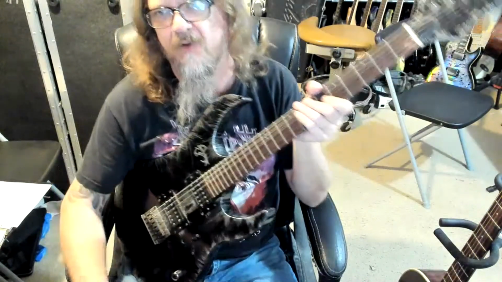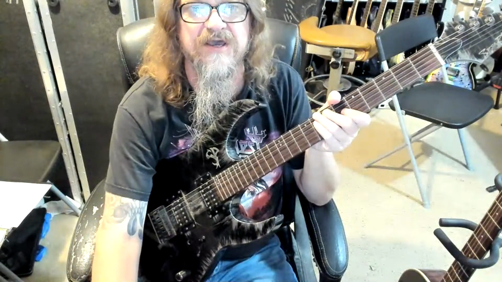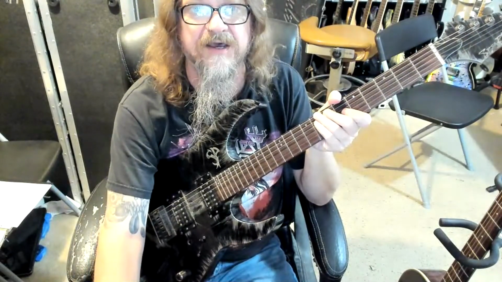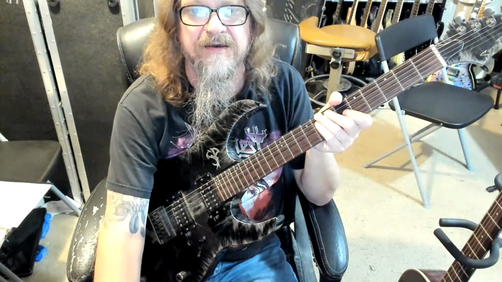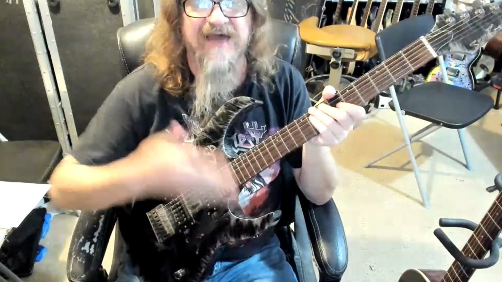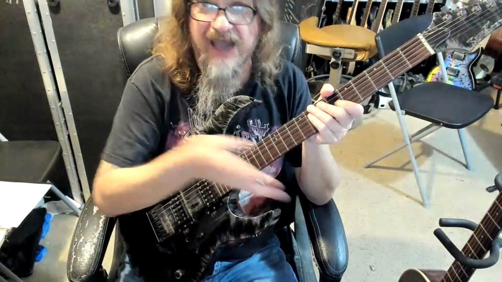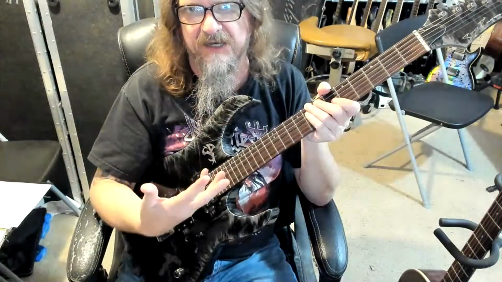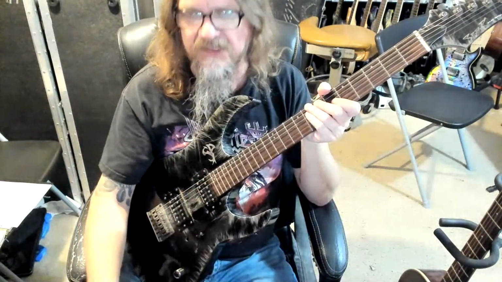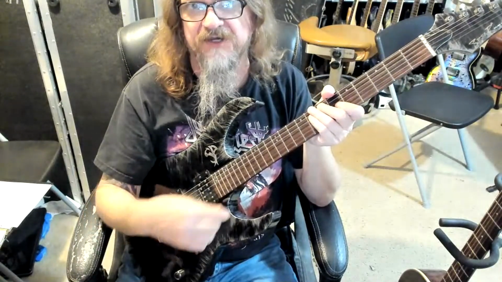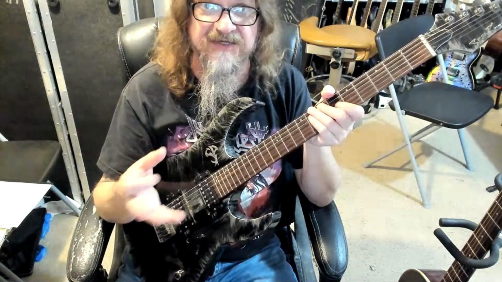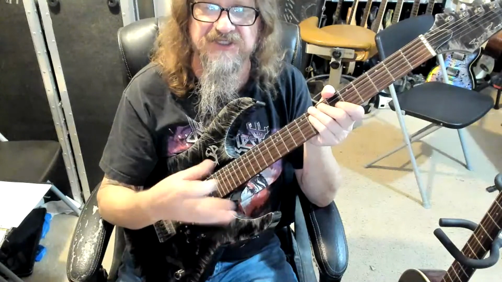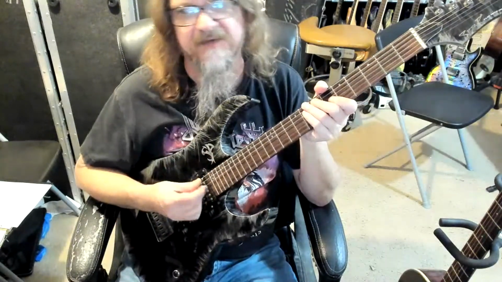So it makes it a little bit more of a stretch because you do have to move up one. You have to add that one half step to what you're doing to make it correct. So what you really want to do is memorize all those shapes. And again, if you get in the description, there's a link where you can get the tabs for this.